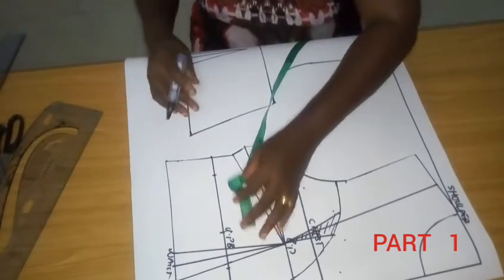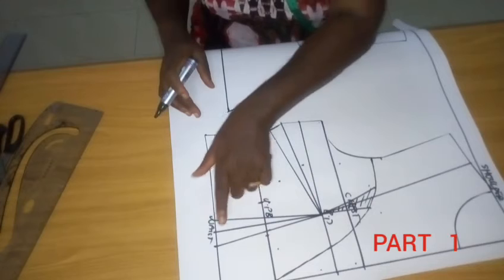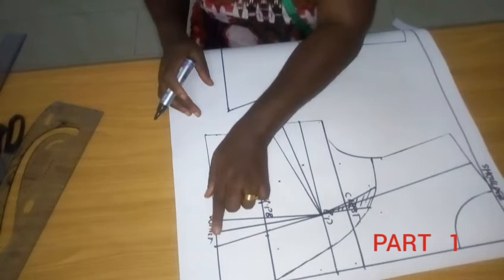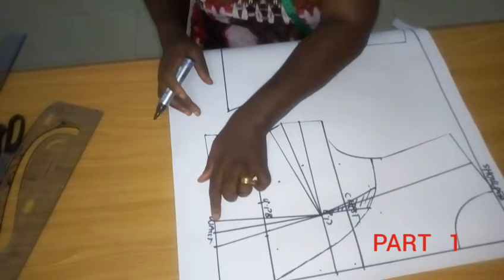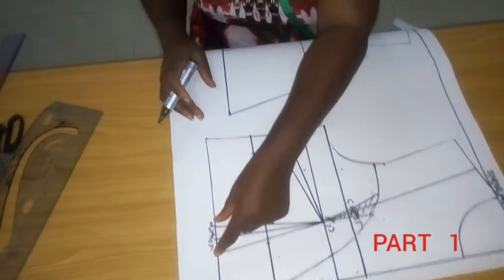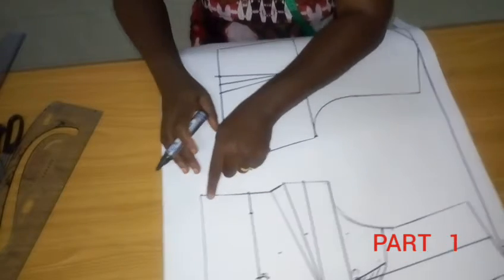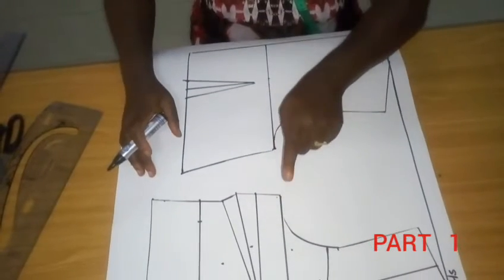So to drop these basic bodies, you know you have your dart intake here. I'm making use of a dart intake of 0.75, 0.75. That is 1.5 as a whole. I replaced it right here on my waistline. So make sure you replace before you connect to your chest line.